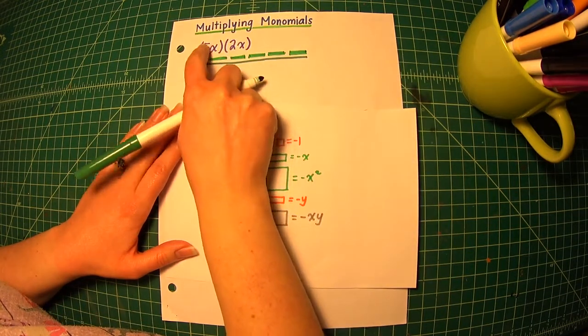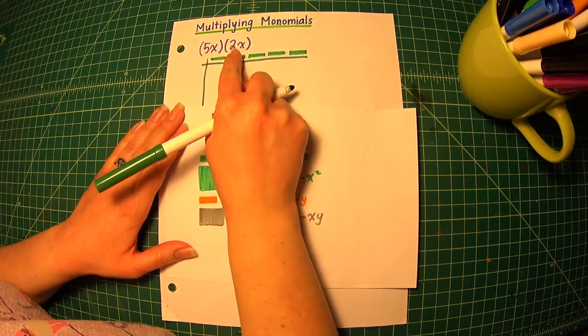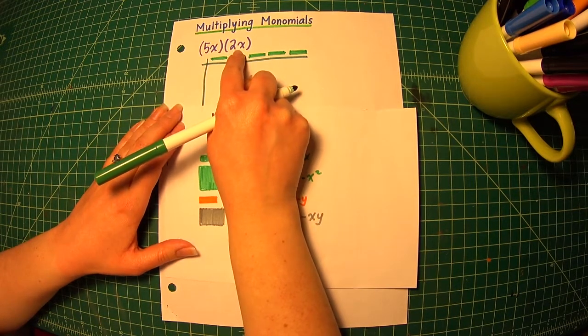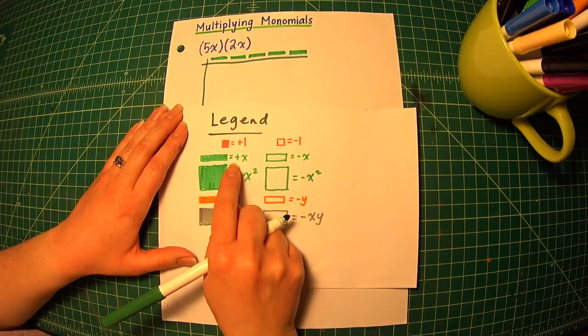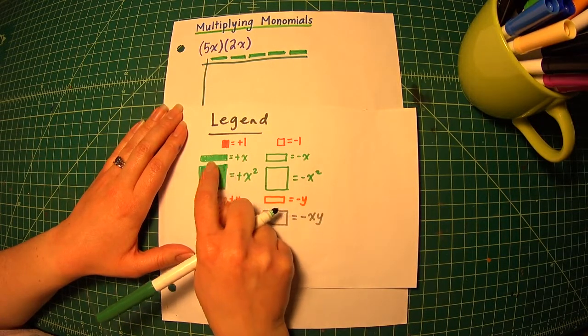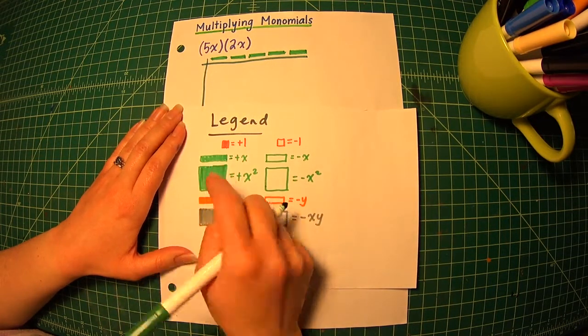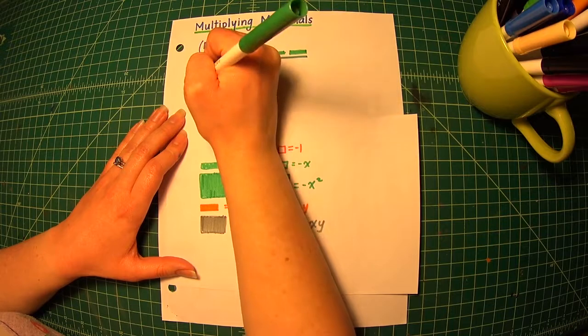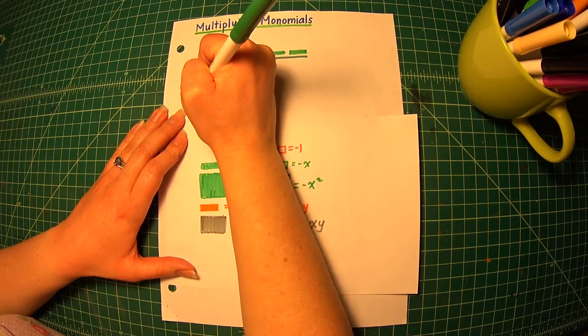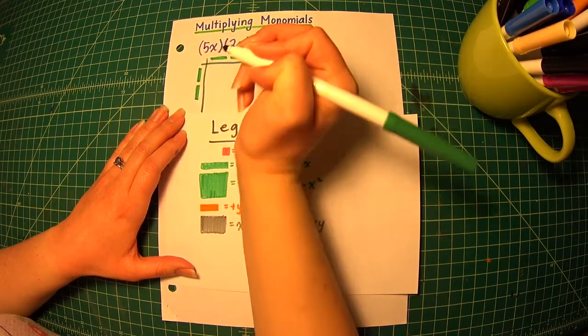Okay, that takes care of my first monomial. Now I can model the second one, 2x. Again, no integer sign, so it's positive, and it's an x, so the green rods again. This time we need 2 of them, so we go along the vertical edge, line them up, and draw 2 x's.